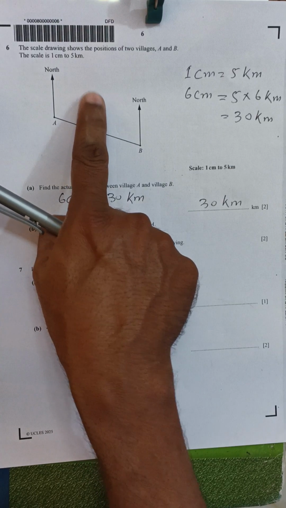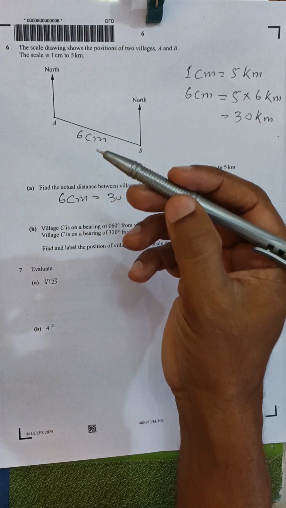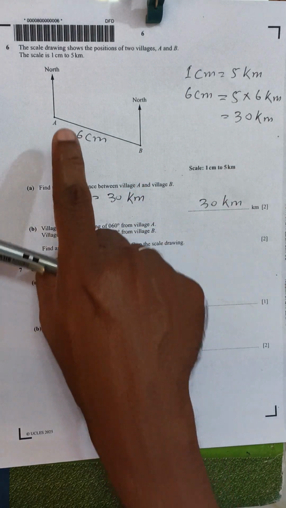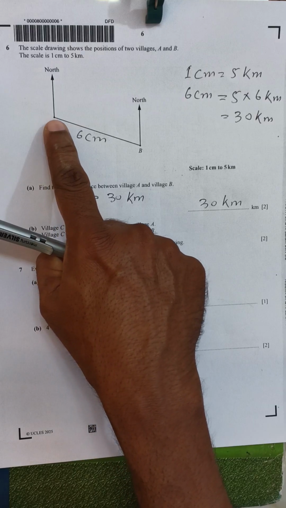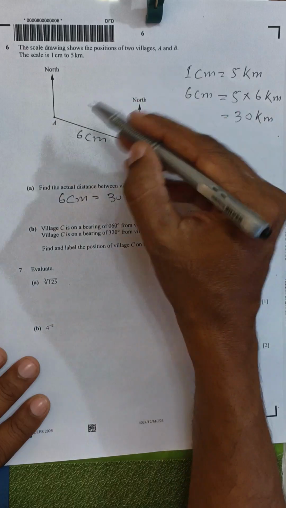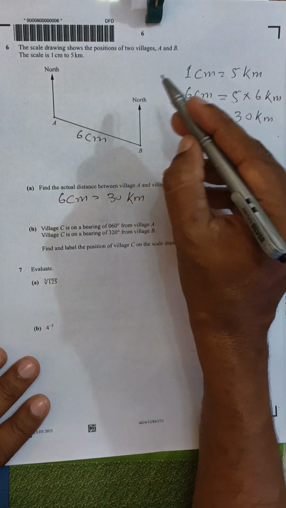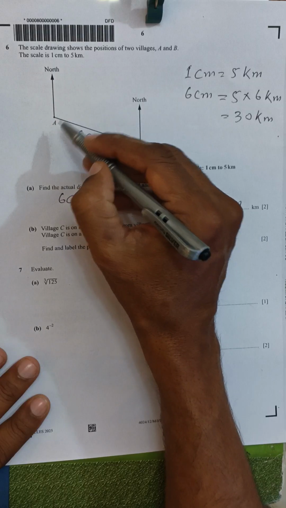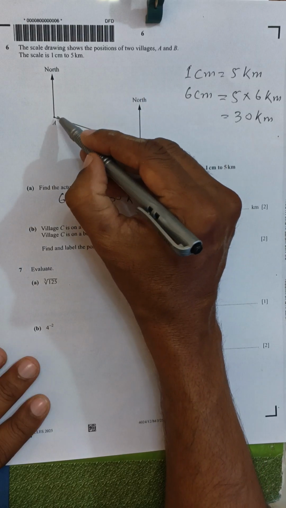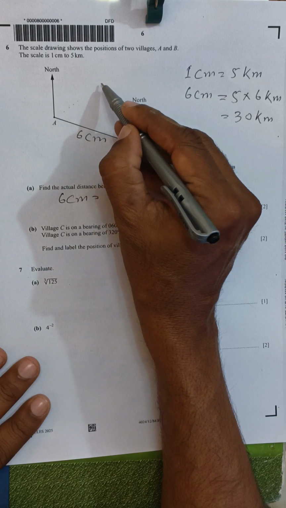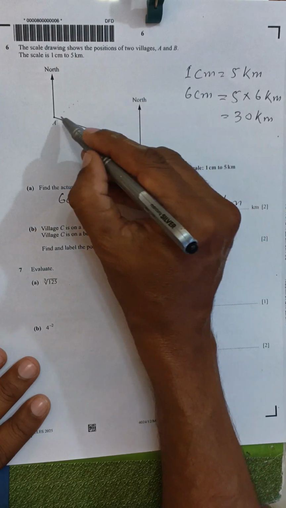So in that condition, first of all, we will use a protector to find out the 60 degree from village A. So now I am just mentioning here the rough 60 degree from north, or from village A. Look at this one, that will be the middle of this one, so it will be 45 degrees.